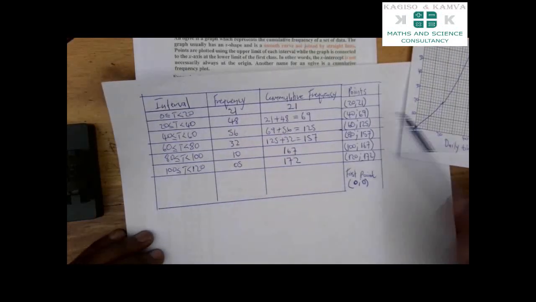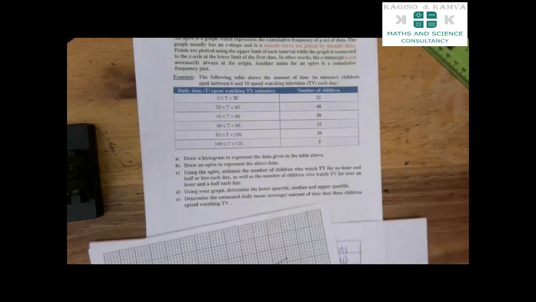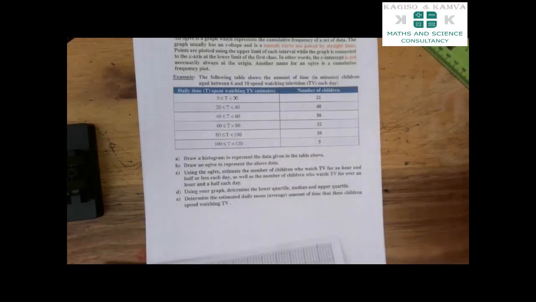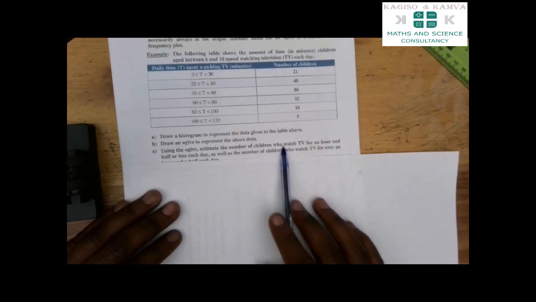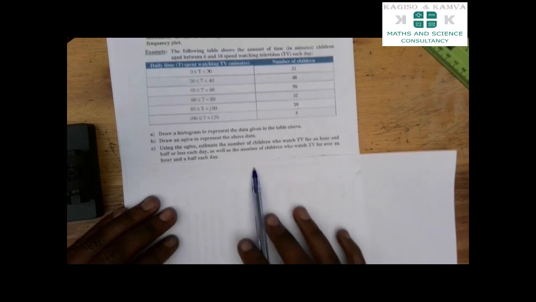Now what is the next question? Now the next question is: using the ogive, estimate the number of children who watch TV for an hour and a half or less each day, as well as the number of children who watch TV for over an hour and a half each day.